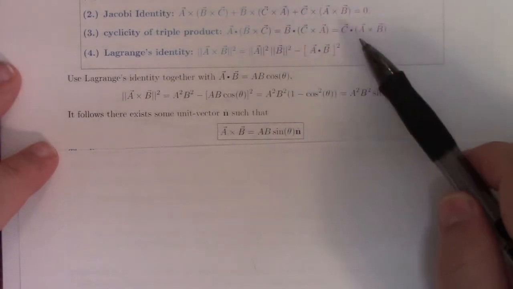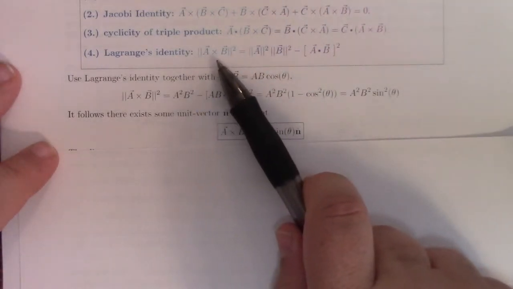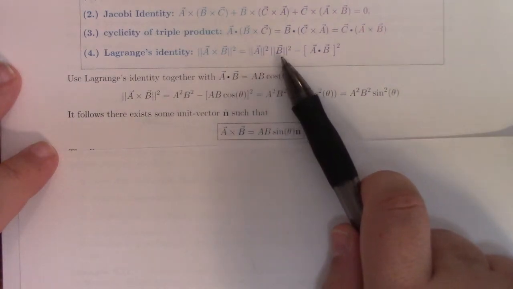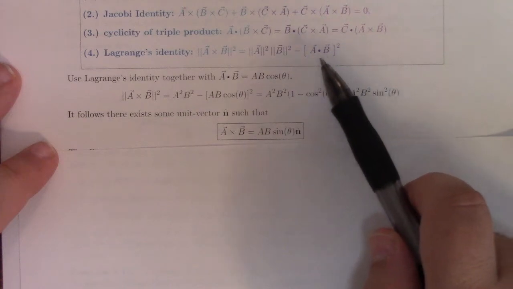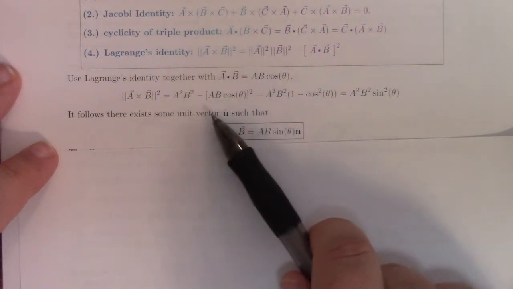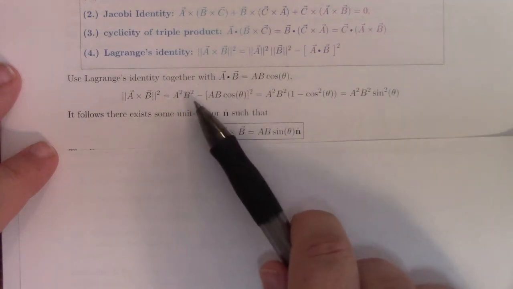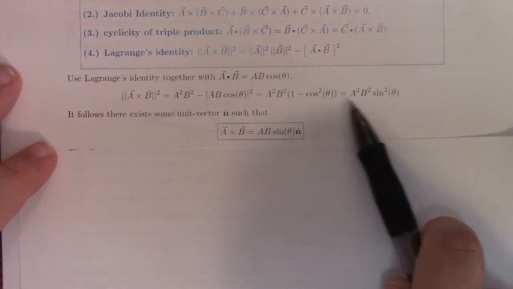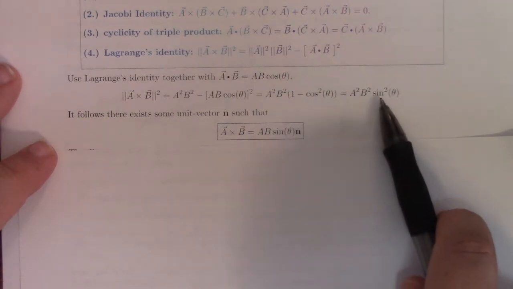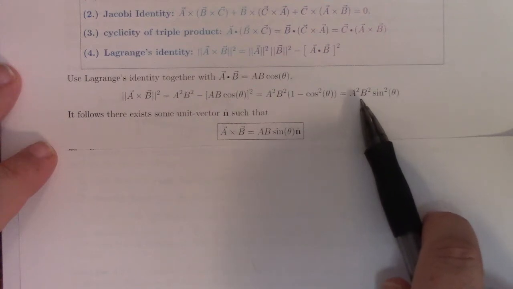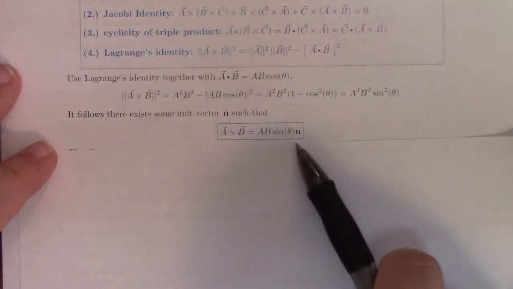So if you know Lagrange's identity, which is the magnitude of A cross B squared is the magnitude of A squared times the magnitude of B squared minus the dot product squared, then you use the fact that we know A dot B is AB cosine theta. Well, then lo and behold, we get A squared B squared times 1 minus cosine squared, but hey, 1 minus cosine squared, we know that's sine squared. So take the absolute value of this, and what you see is that the magnitude of A cross B is AB sine theta.